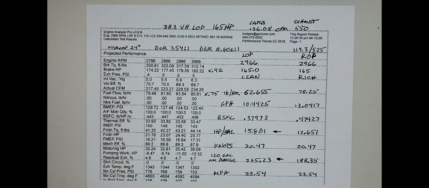You take the fuel consumption of 83.54 multiplied by 0.75. That gives you pounds per hour at 62.655. You divide that by 6 and you get gallons per hour at 10.4425. You use that to calculate based on the output horsepower. You use that to calculate your brake-specific fuel consumption.